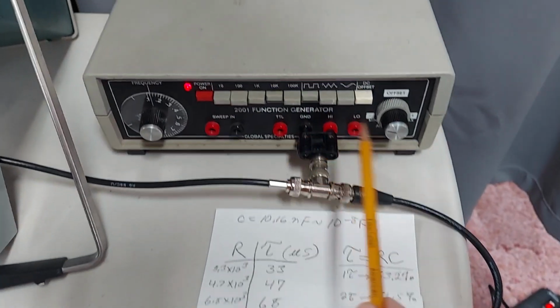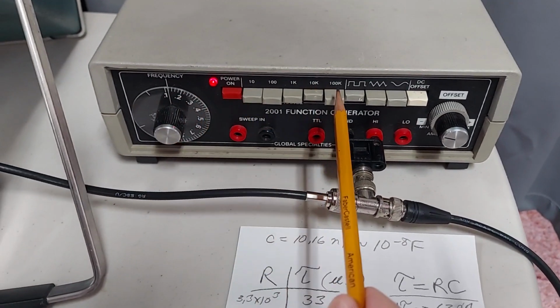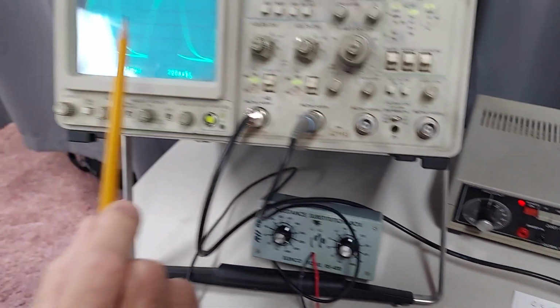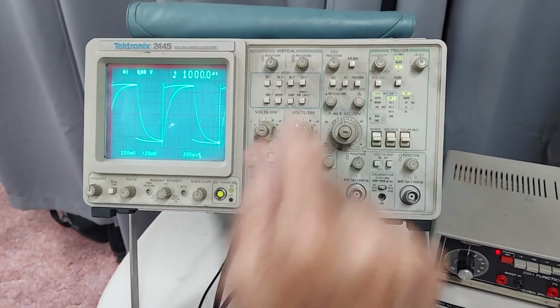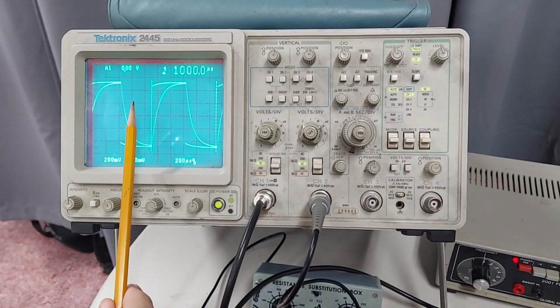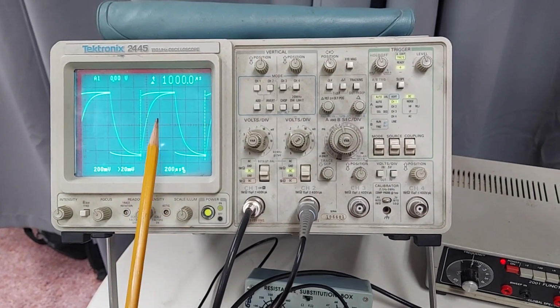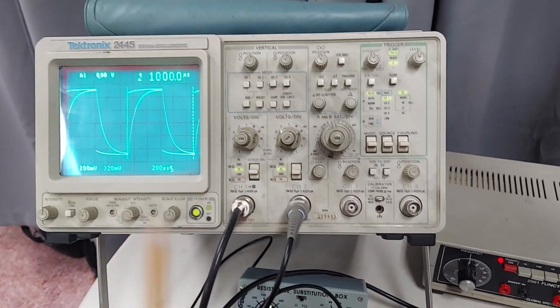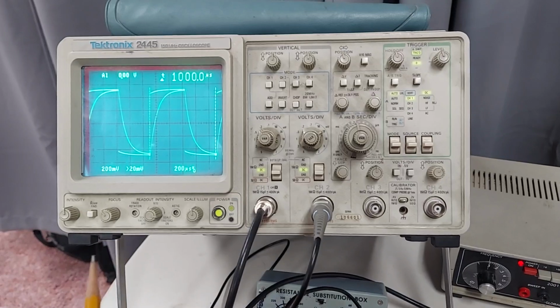So I have the waveform generator. This is 10,000 hertz times 0.1. I have it set here to 1 kilohertz. I'm going to prove to you that it's 1 kilohertz. You can see that one period is 1,000 microseconds. So that's 1 millisecond, which is the inverse of 1 kilohertz. So we are good for the frequency.